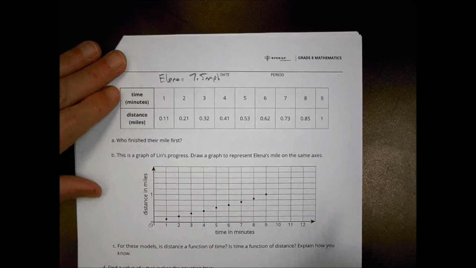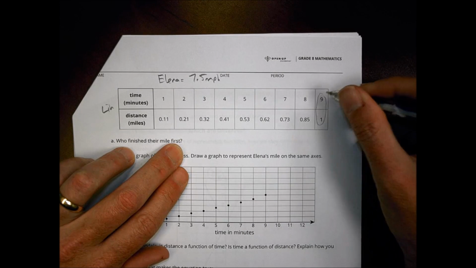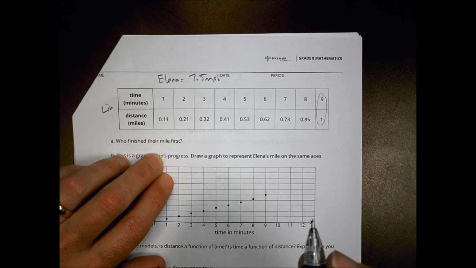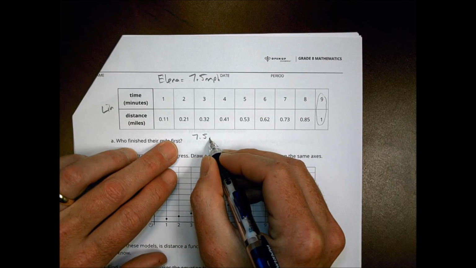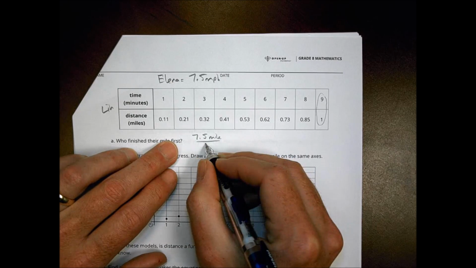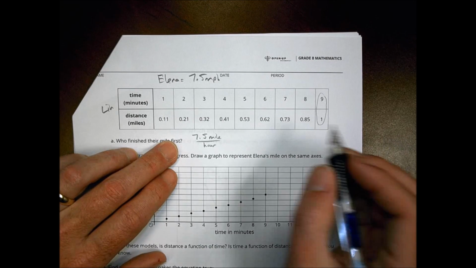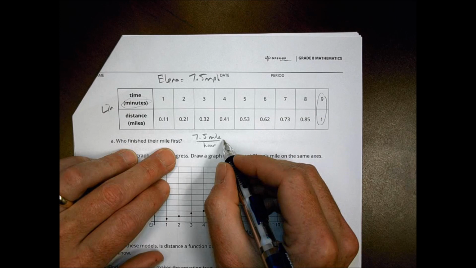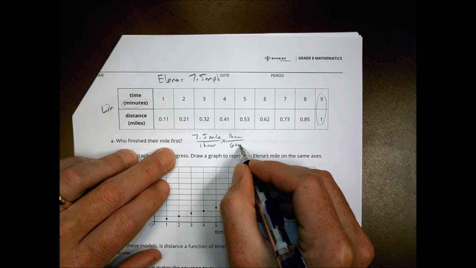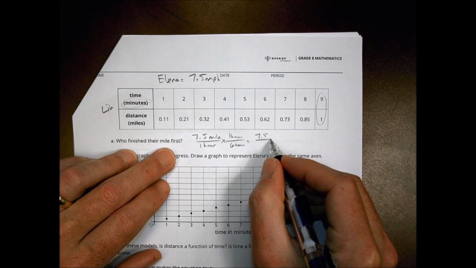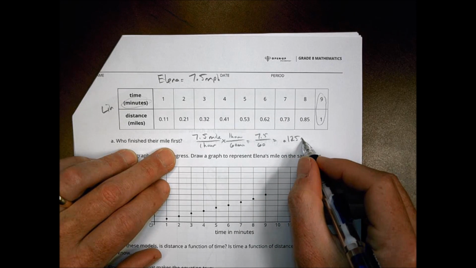Okay, well, we know that Lynn finished the mile in 9 minutes. Do we know about Elena? We don't know about Elena, so let's take a look at Elena. Elena is going 7.5 miles per hour. So we want to find out how many miles per minute that is, to make it in minutes here. We do what we did in our lesson before. We do 1 hour over 60 minutes, and that gets us 7.5 over 60, which becomes 0.125 miles per minute.